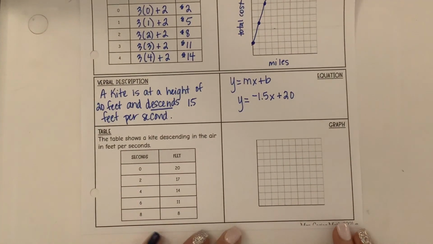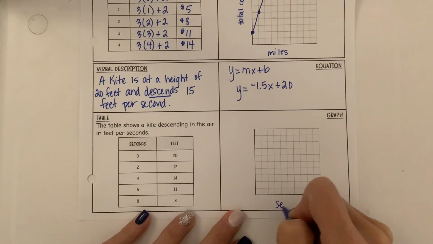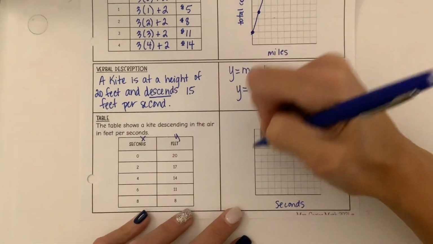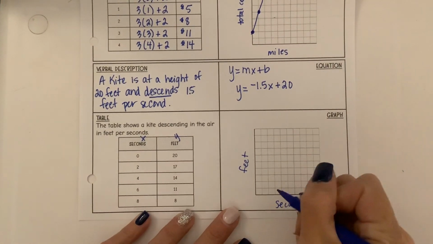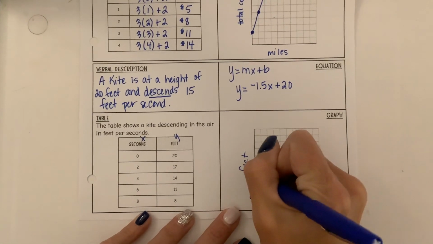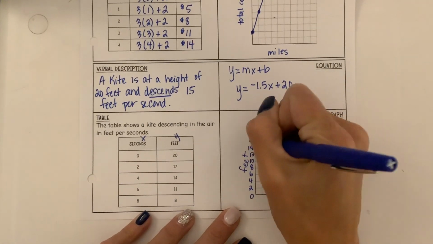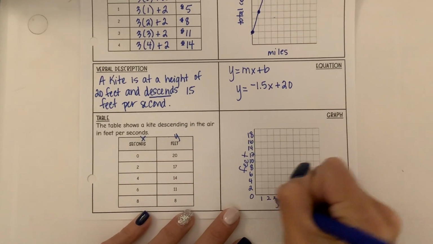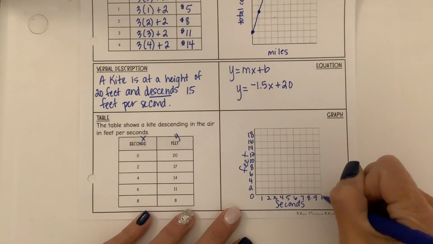Okay, we're going to take this information and we are going to graph it. So our x is going to be seconds, and our y is feet. Okay, so I'm going to count by twos here. So 0, 2, 4, 6, 8, 10, 12, 14, 16, 18. We'll count by ones here. 1, 2, 3, 4, 5, 6, 7, 8, 9, and 10.